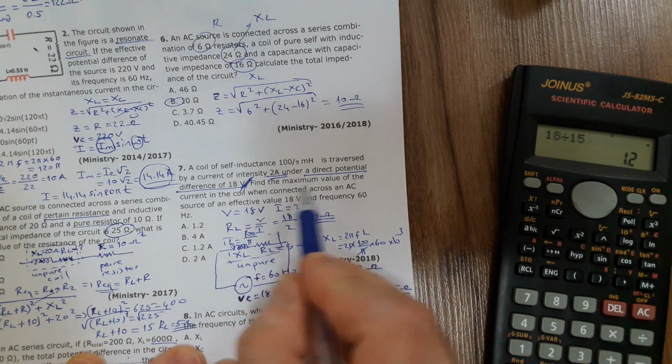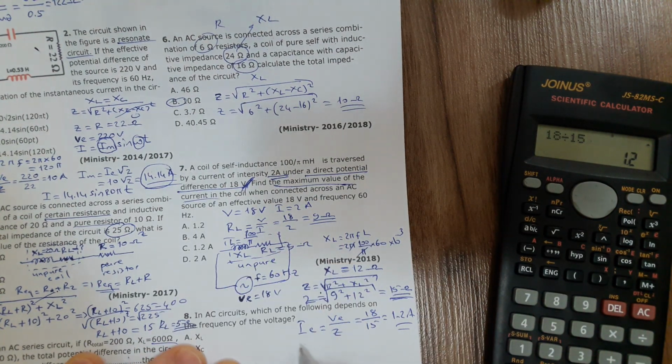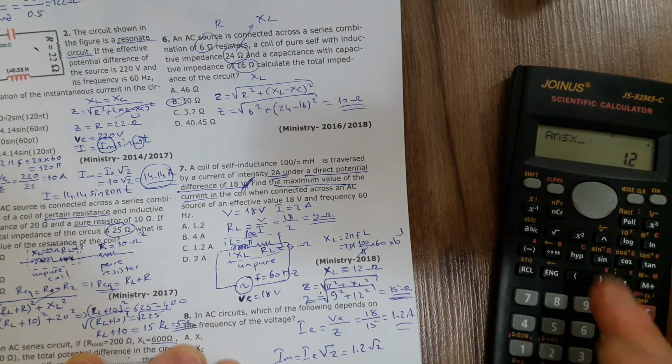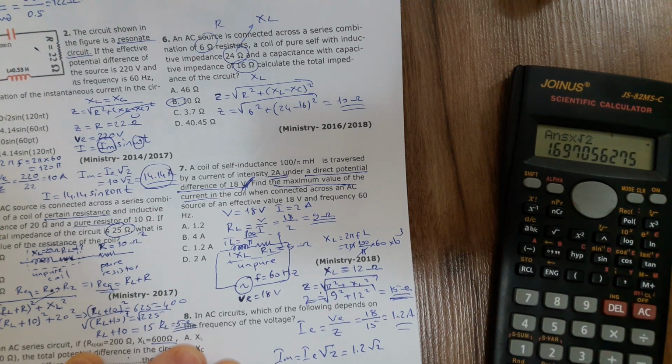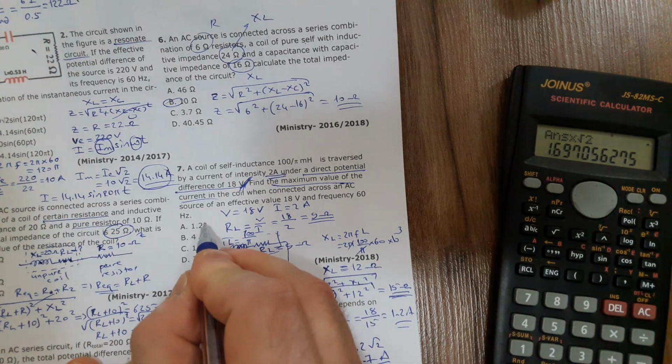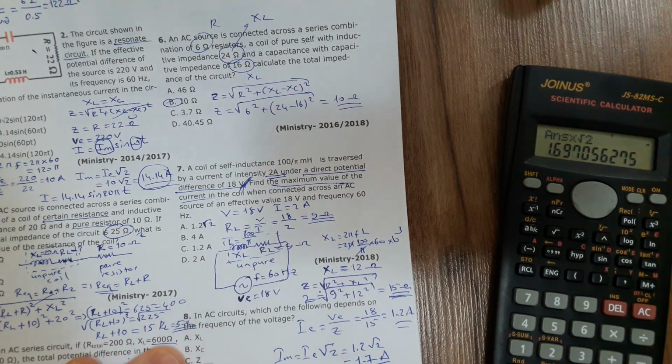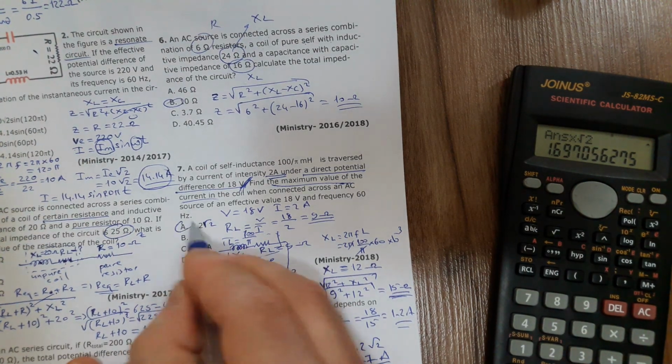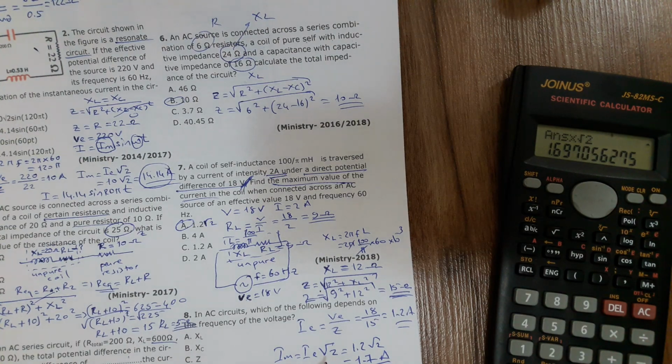The question is asking for the maximum value of the current, IM. So we should multiply the effective value by root of 2. 1.2 multiplied by root of 2. Multiply this value by root of 2. The answer is almost 1.7 ampere. So the answer is going to be, here will be the root of 2 multiplication. So 1.2 multiplied by root of 2, choice will be A.